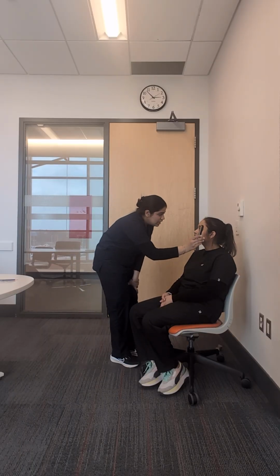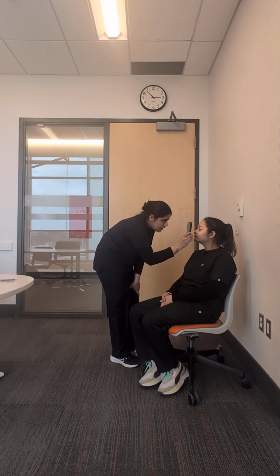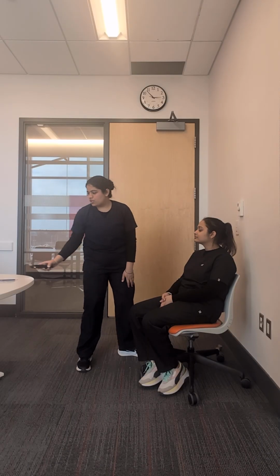Now I will assess your three cranial nerves. Firstly, I will assess your cranial nerve third, which is oculomotor, and for that I can see upon inspection there is no drooping of eyelids. Now to check your PERRLA, I'm using this flashlight. So I can see that your pupils are equally round and reactive to light and accommodation, and they are converging.